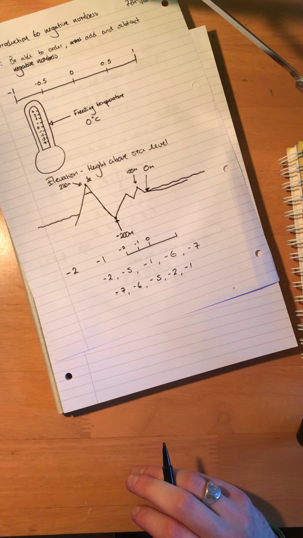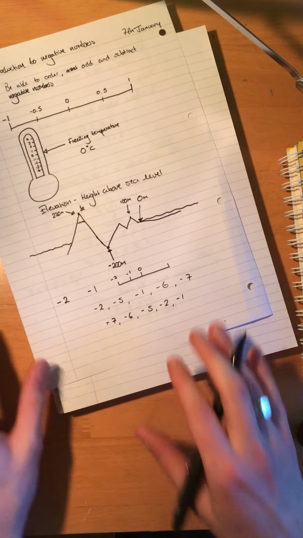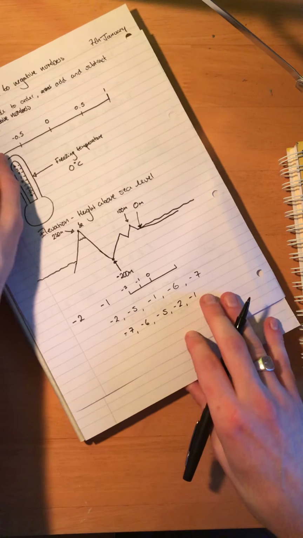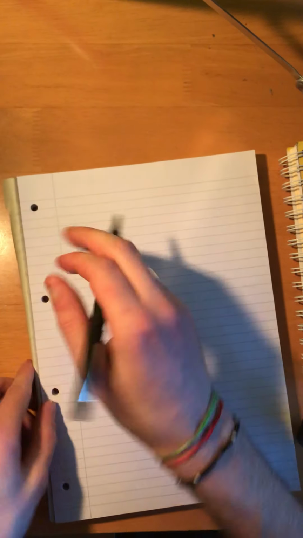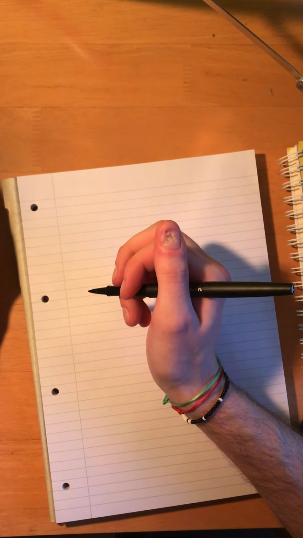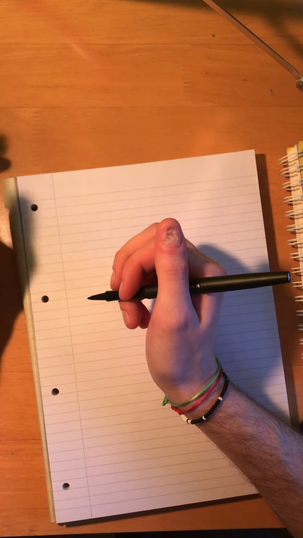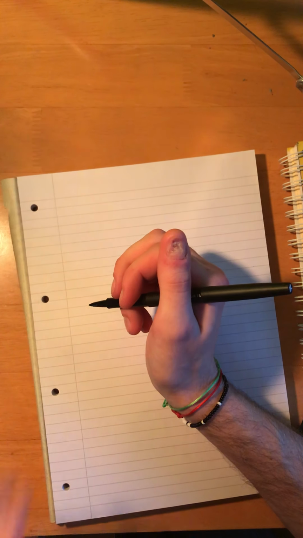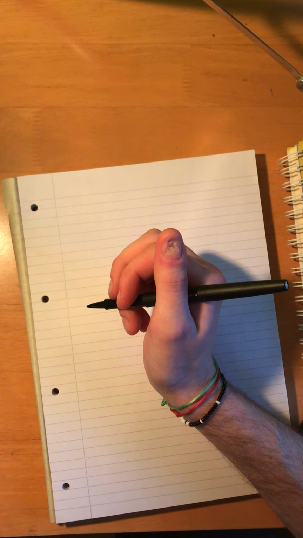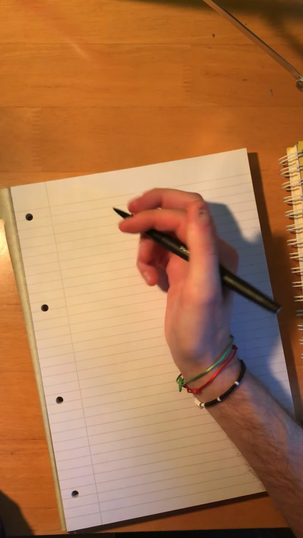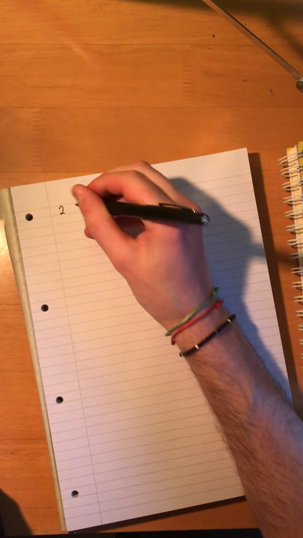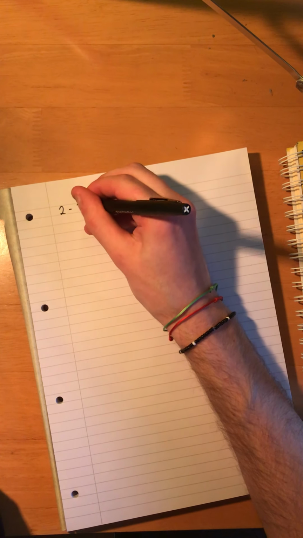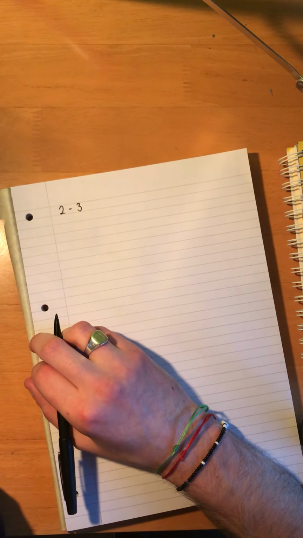The last thing that I wanted to go over before you guys do some of these questions is what happens when we want to add or subtract negative numbers. And this will make sense when I explain it, hopefully. Anyway, let's say I've got the number 2 and I want to take away, I'm going to subtract 3 from it. What does that leave us with?